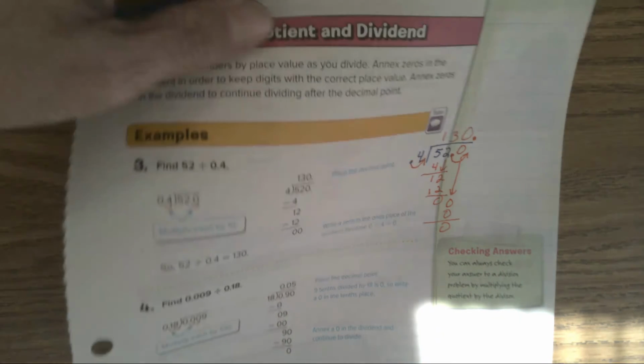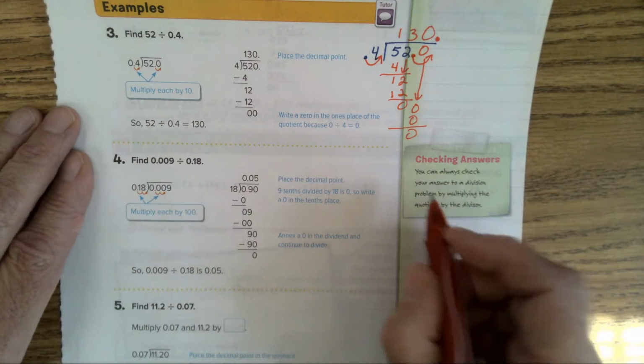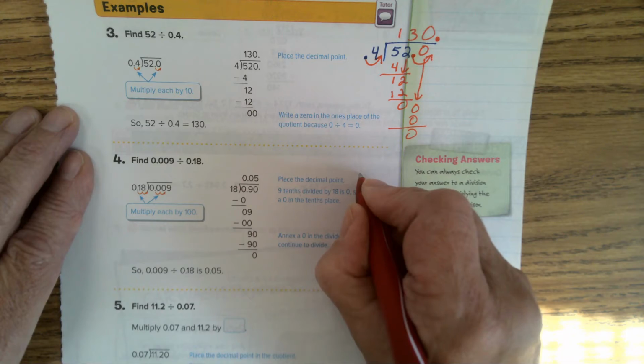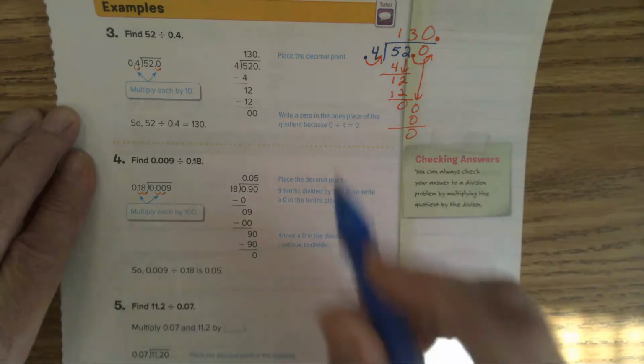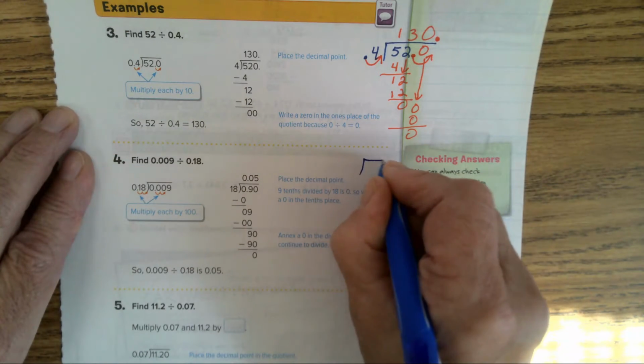Let's practice on example 4. Let's do, I think we can fit this one in here. The 9,000ths goes inside the box.